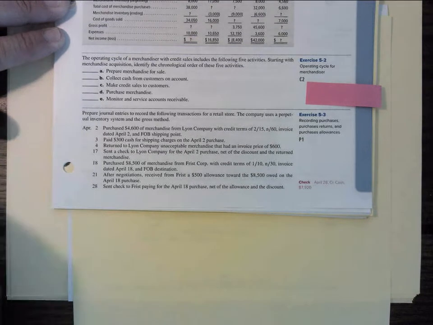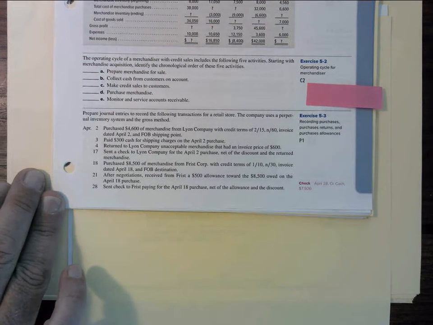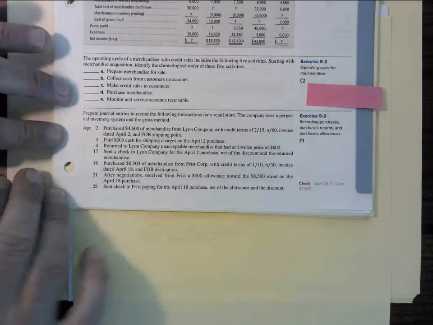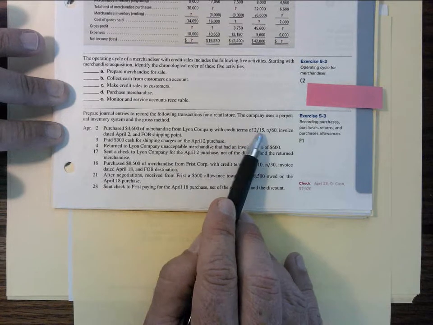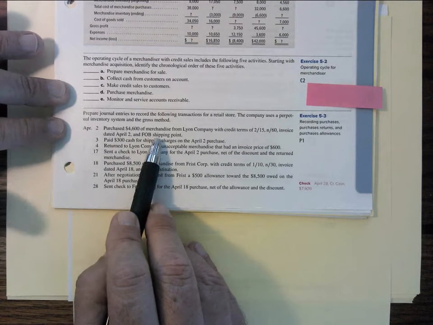So we're going to whip through these handful of transactions, and we are going to be a buyer of inventory for each of these transactions, right? So that's how we're going to go about it. Our very first one says what? We purchased $4,600 of merchandise from Lion with credit terms of 2/15, n/60, invoice dated April 2nd, and free on board shipping point.